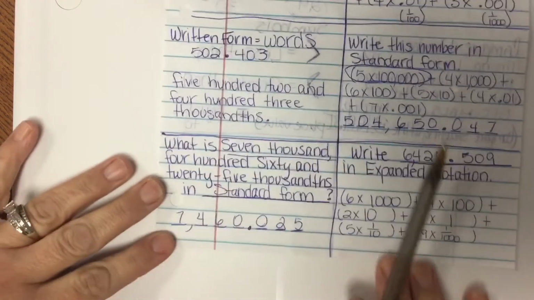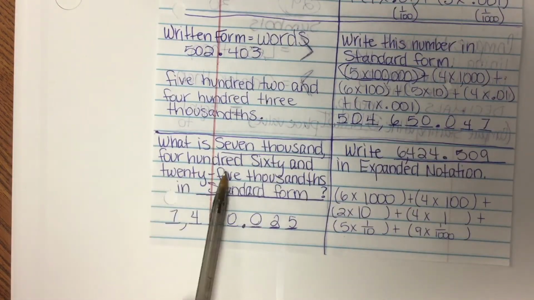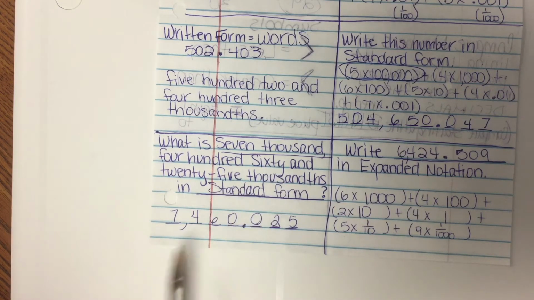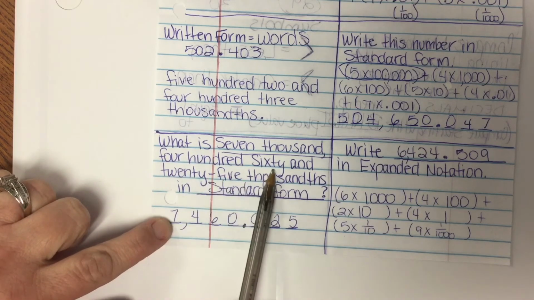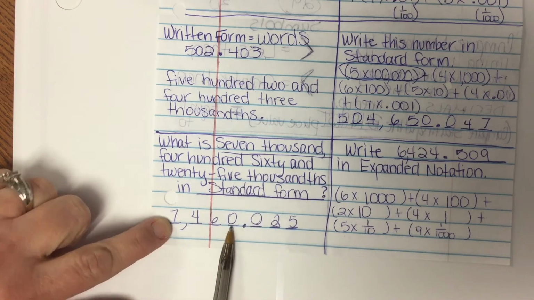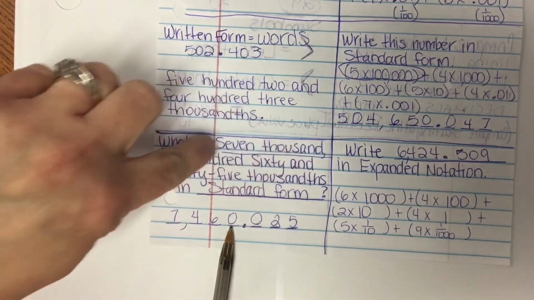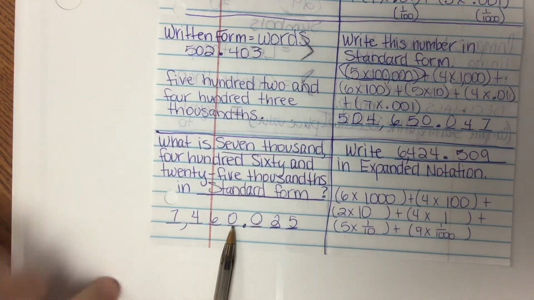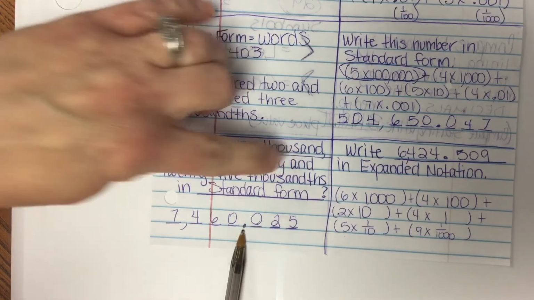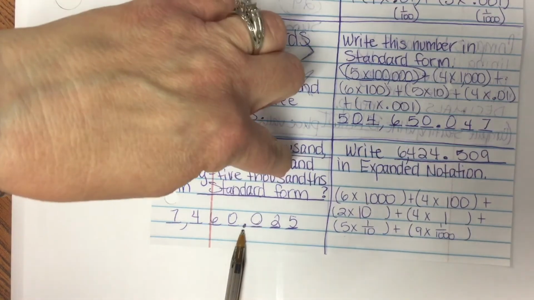The next one was 7,460 and 25 thousandths in standard form. So 7,460. Now, there's an "and," so that means all of this before it is a whole number. So 7,460, and the "and" tells me the decimal, 25 thousandths.